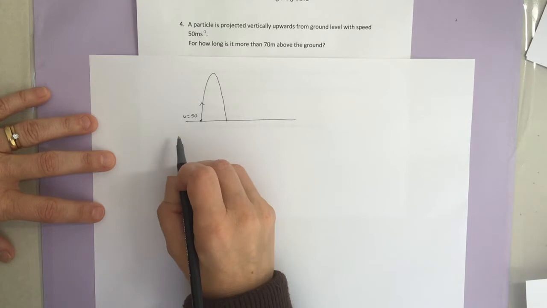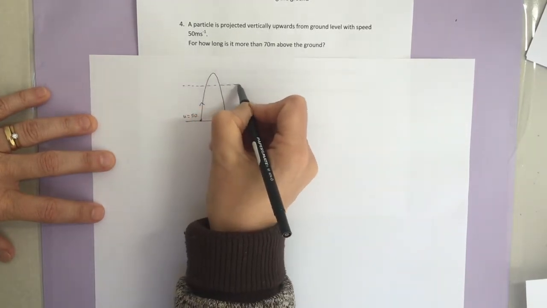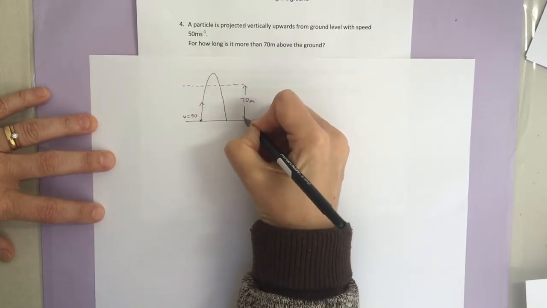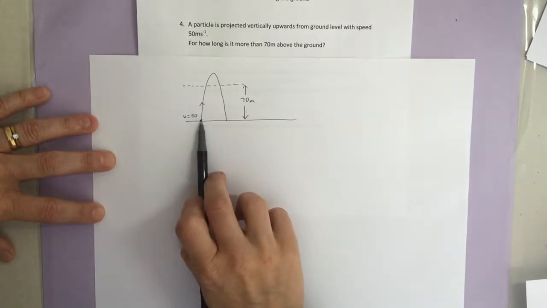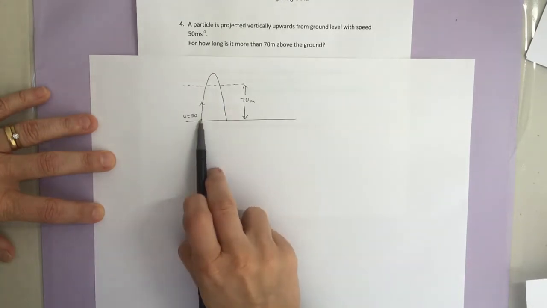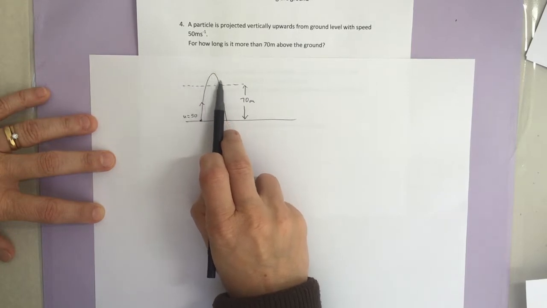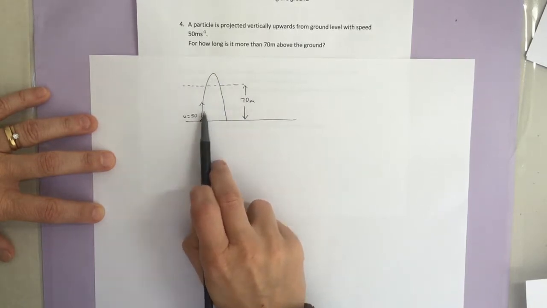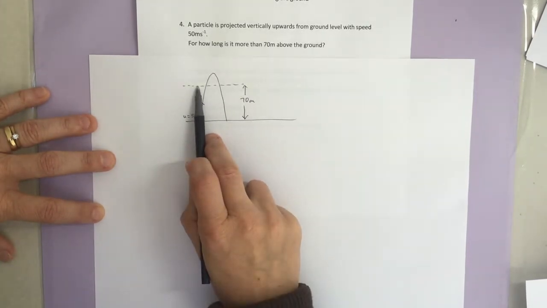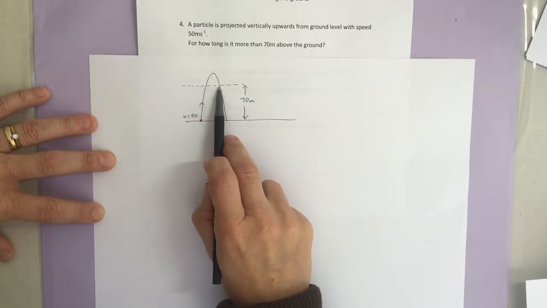What else do we know? Well, we're also told, for how long is it more than 70 metres above the ground? So if that's my 70 metres, that's going to be my displacement. So going from here, I'm hoping I'm going to get 2 different times. Once when it passes 70 on the way up, the displacement is 70. Doesn't matter what's happened here. At this point, my displacement is 70 again because that's my difference between my distance at my starting point 0 and where I ended up at that point. So displacement 70 at that point and then at that point as well. Okay.